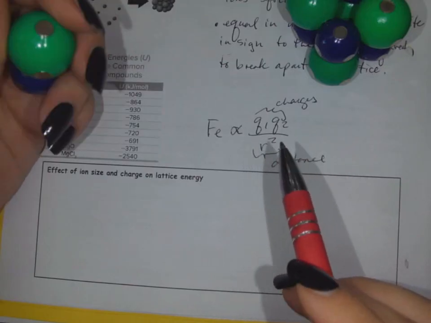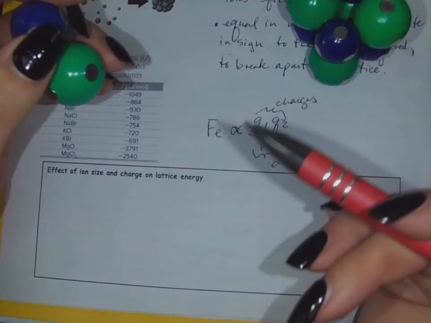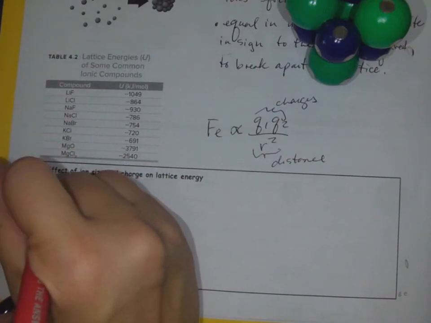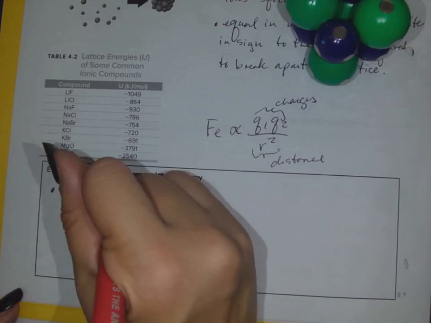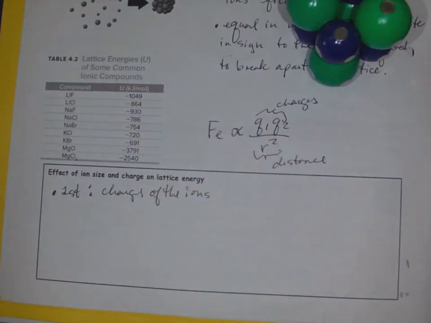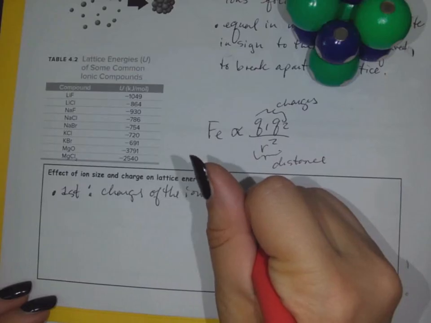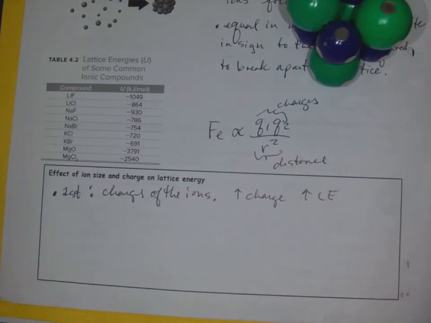So when you are comparing how much energy it takes to break apart this set of ions versus another set of ions, when we're comparing lattice energies, the first thing you should always check, so first should be the charges of the ions, okay? And then the idea here is the greater the charge, the larger the magnitude of the charge, the greater the lattice energy. So the greater the charge, the greater the lattice energy, or vice versa.